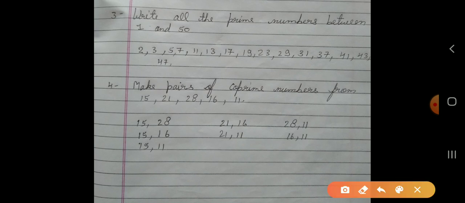To make the pairs, I am taking first 15, and with 15 I am taking 28, because if we take 21 with 15, both are divisible by 3, and with 28 they have only common factor 1. With 15, next is 16, which has only common factor 1. With 15, next number is 11, 15 and 11. Then I am taking 21 with 16, then 21 with 11, and the next, 28 with 11, and 16 with 11. These are the required pairs.